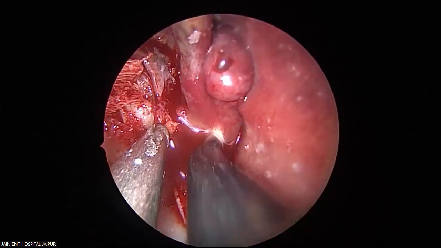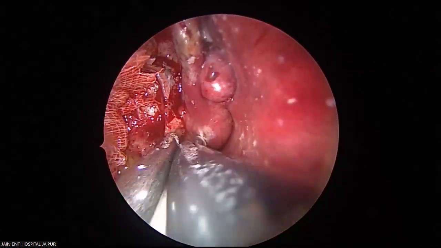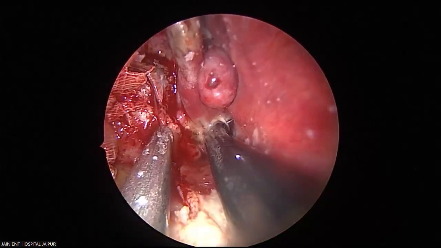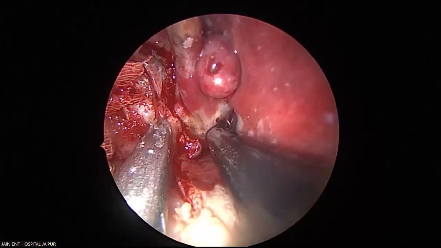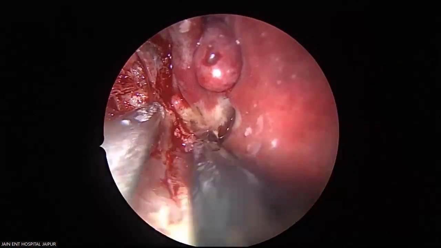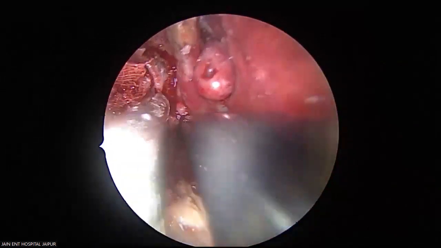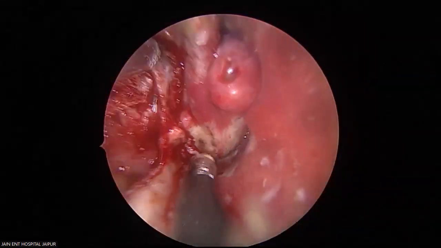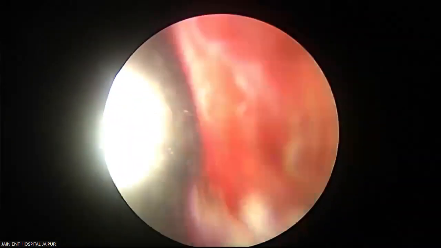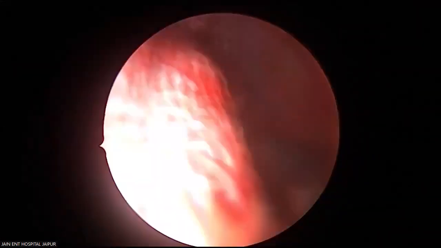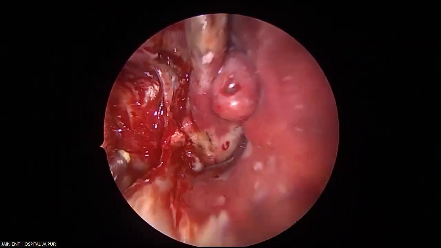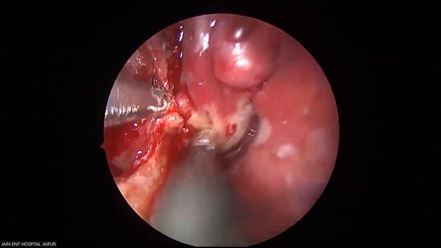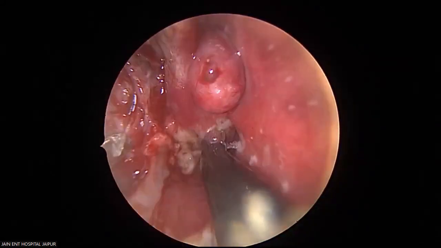More tumor surface is exposed, require more surface coagulation. This serves two purposes, not only to devascularize the surface and reduce the bleeding, at the same time allow the tumor to shrink. So far, we have seen hardly any bleeding. This is my more and more irrigation, which gives you a much clearer field. Irrigation is with normal saline or warm saline? Ringer or saline.